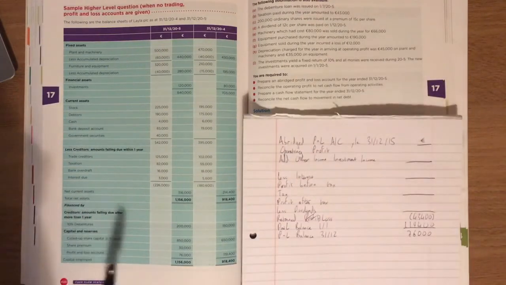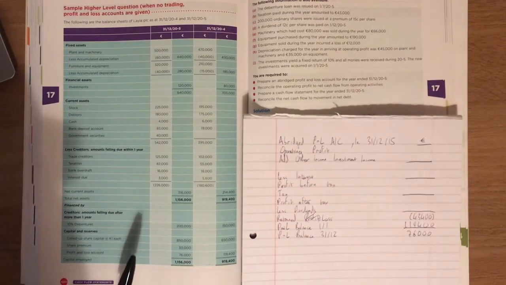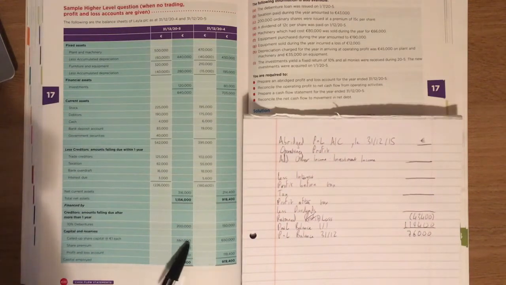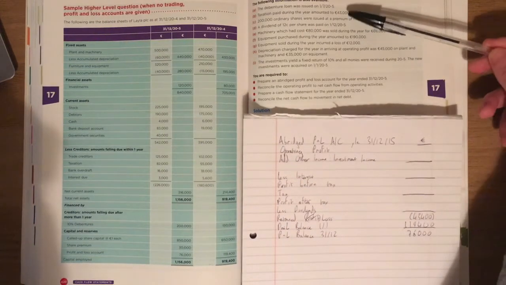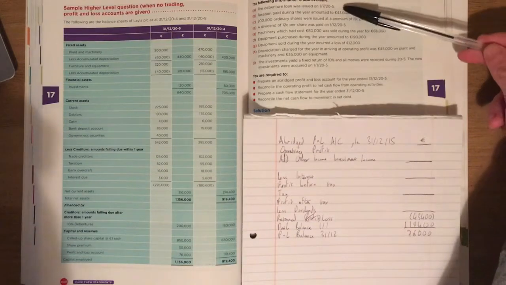So let's look, and we see that it's 850,000 called up share capital. So it's 850,000 shares that I have issued. Now it's 650 last year and it's 850 this year. They do tell me in the question that I issue 200,000 during 2015, but they don't tell me when.